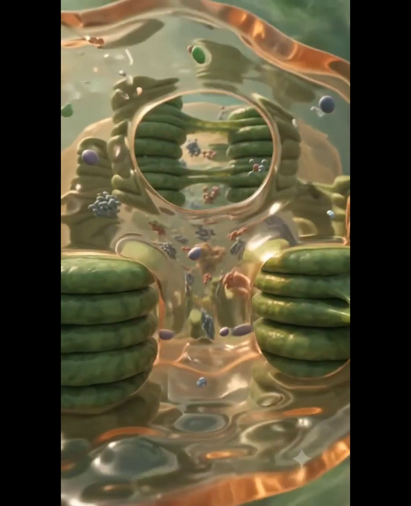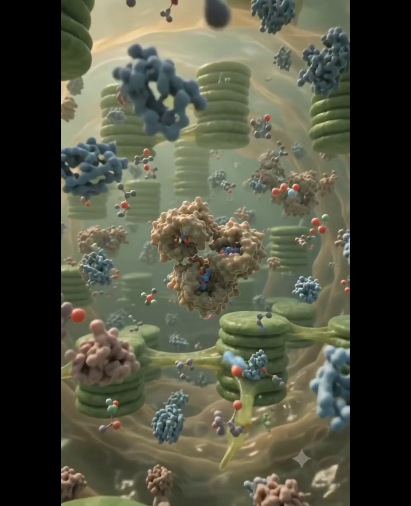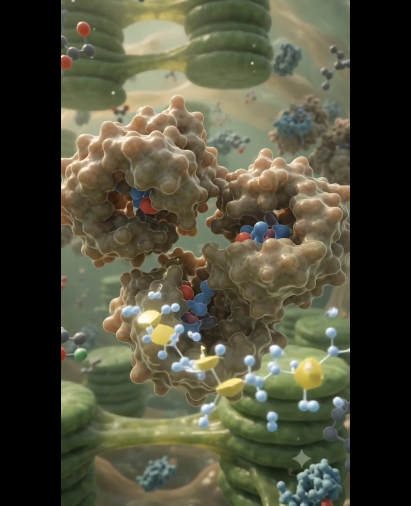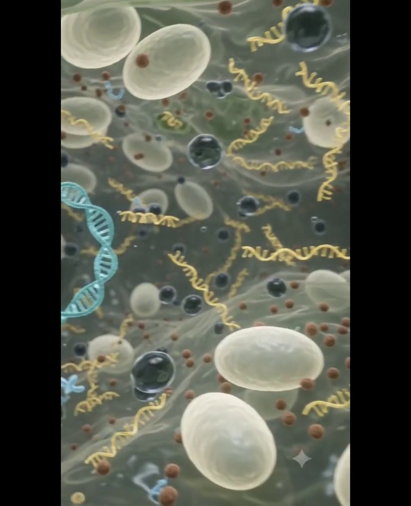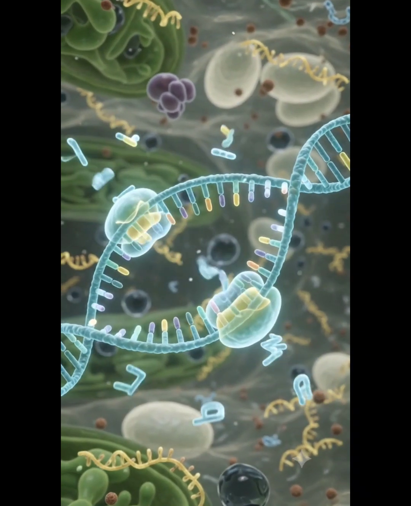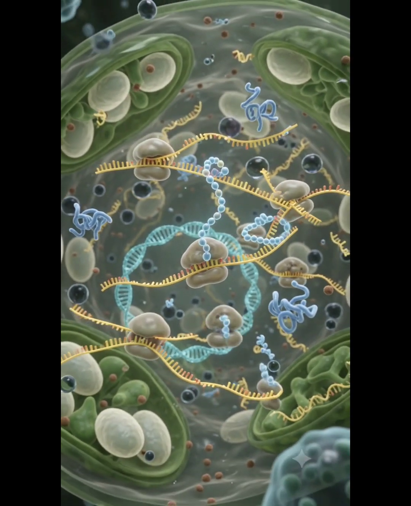The stroma is a protein-rich fluid that surrounds the internal membrane system. It contains enzymes required for carbon fixation and sugar synthesis. The stroma contains circular DNA, 70S ribosomes, RNA, enzymes, and starch granules. These features demonstrate that chloroplasts possess their own genetic system.